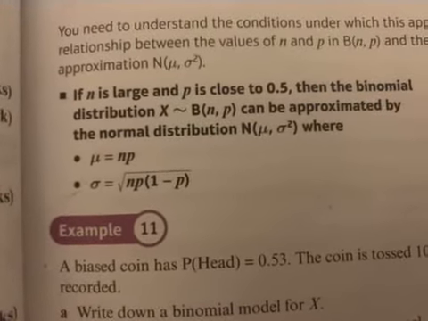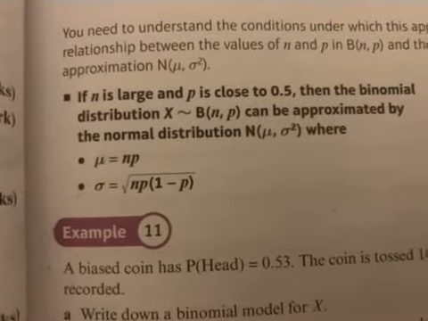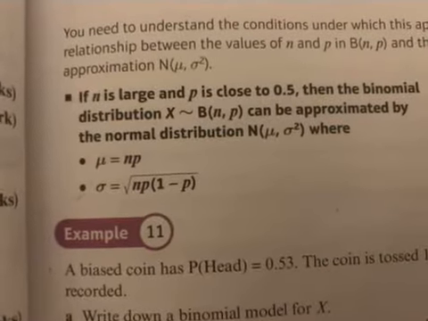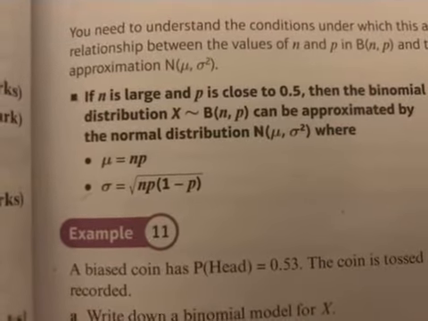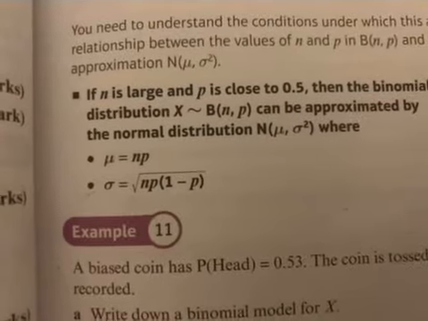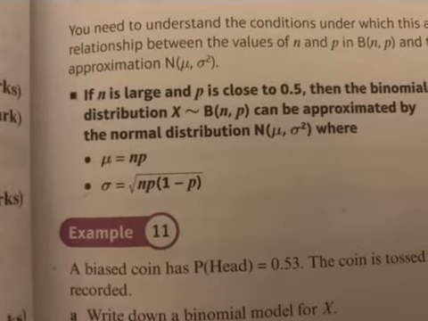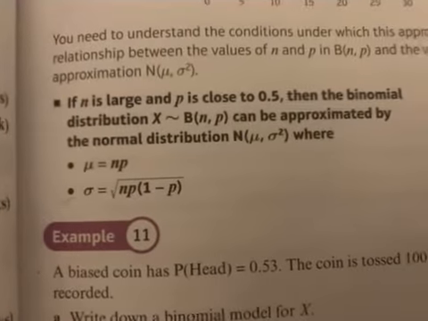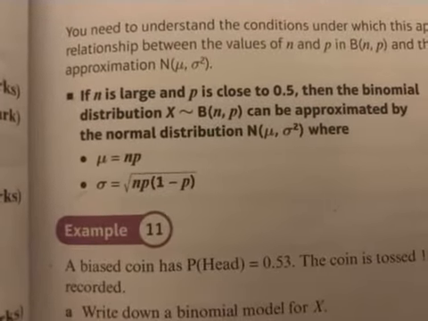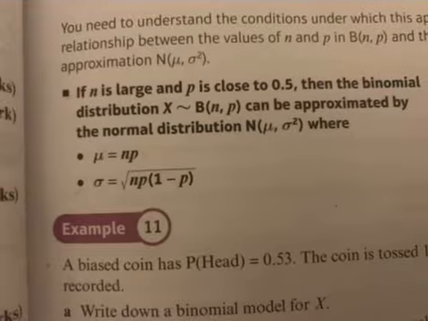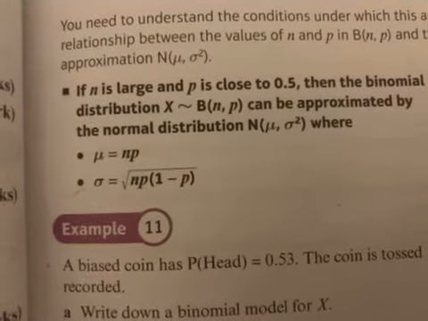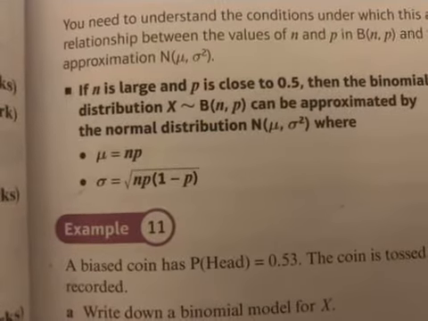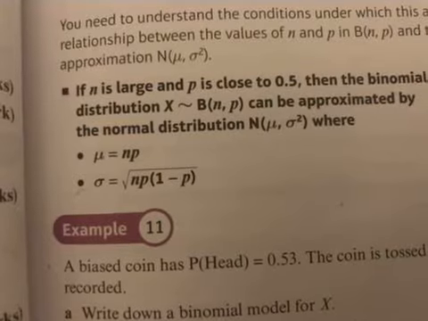Mu would be np, literally the number of events times the probability, and your sigma would be the square root of np(1 minus p), which is sometimes written as npq, where q is 1 minus p. Okay, so far so good? I hope so. I'm going to show you a quick example, example 11, as given in the textbook. Then I'm going to talk to you about continuity corrections, and then we're going to do a couple more examples, and that's us done for today.